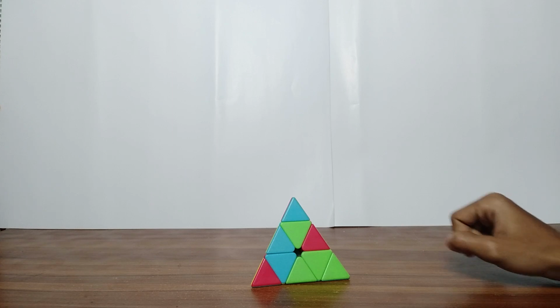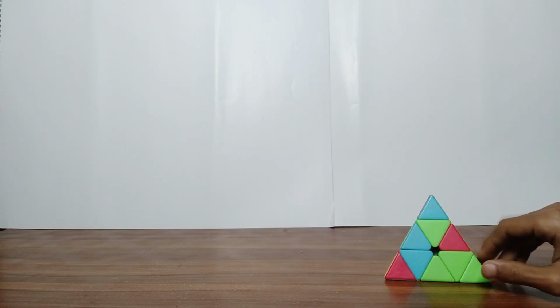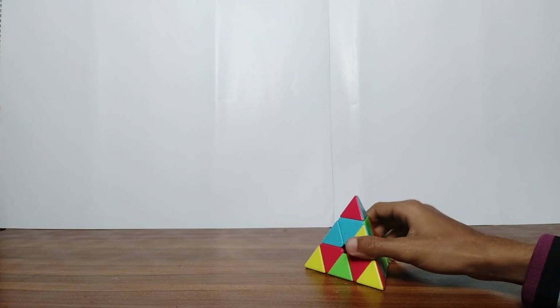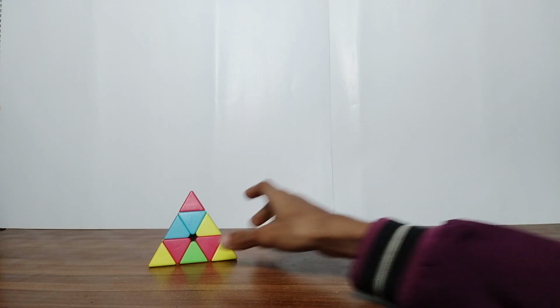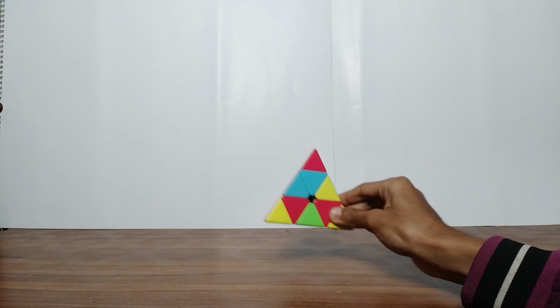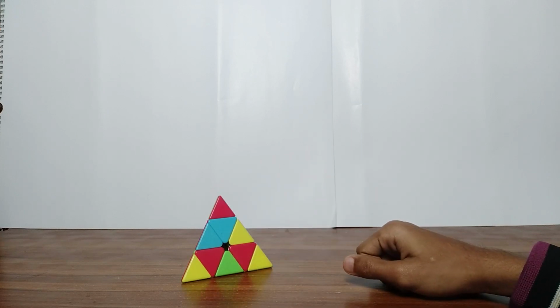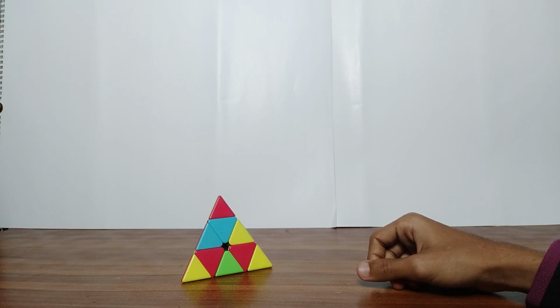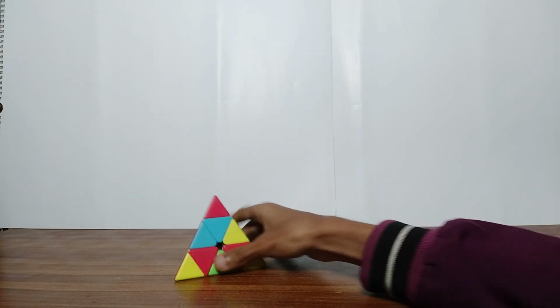push this again? So what we can see is that this was in motion for a moment, but it stopped. But why? Newton's first law says that an object in motion remains in motion. So then why did this stop?